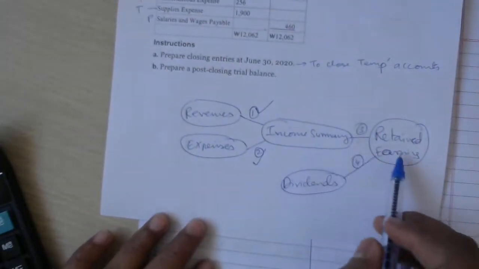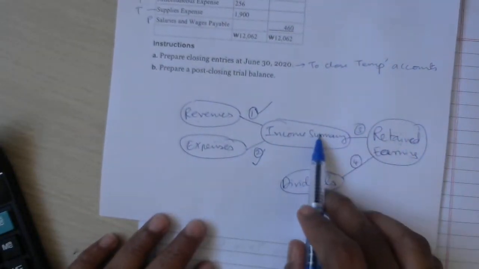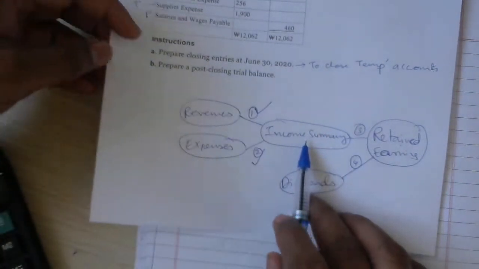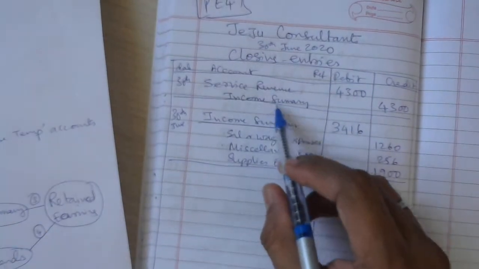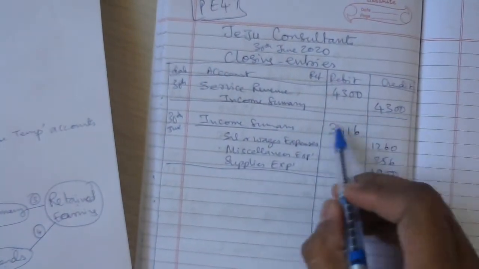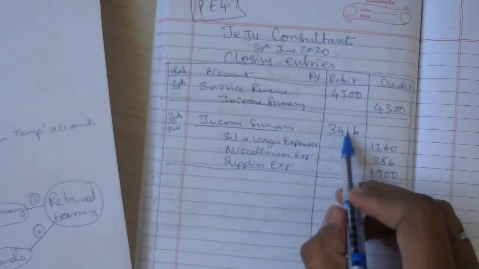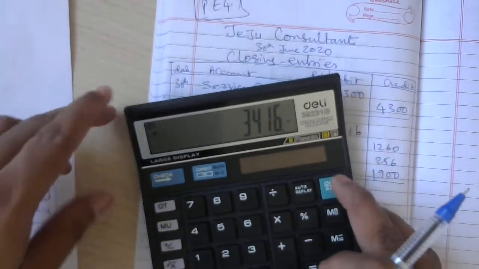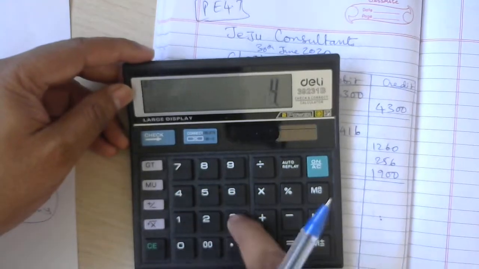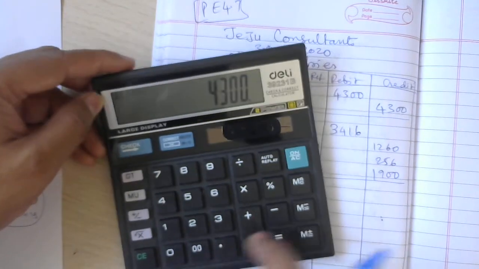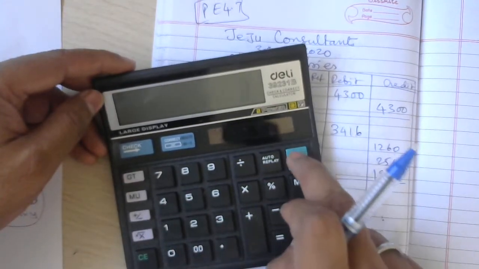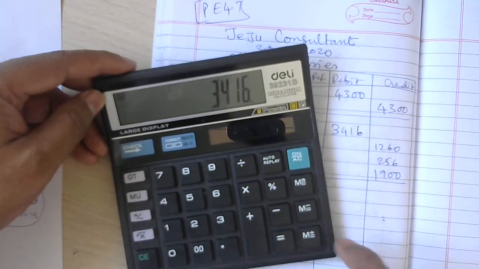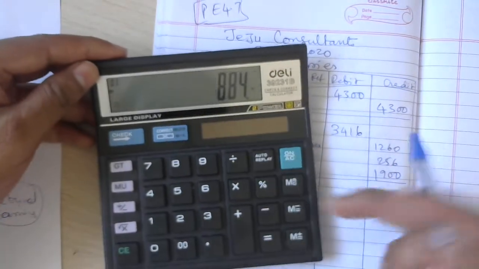Now next entry will be between retained earnings and income summary. Now look at income summary. What is the balance in the income summary? You see, income summary on credit side is 4300 and on the debit side is 3416. So if I make the net balance in the income summary, that will be 4300 minus 3416. So I am getting 884.